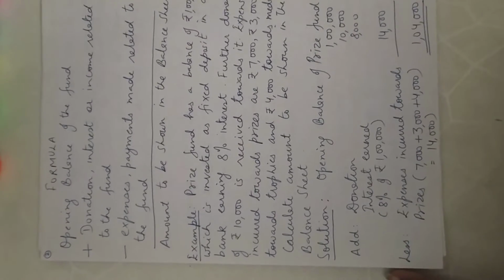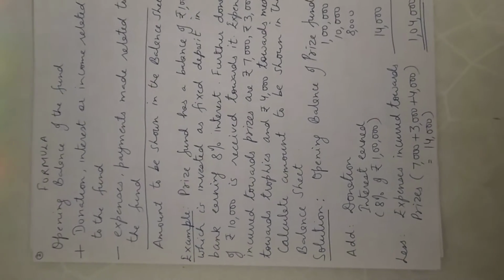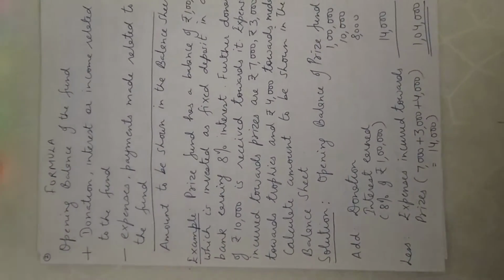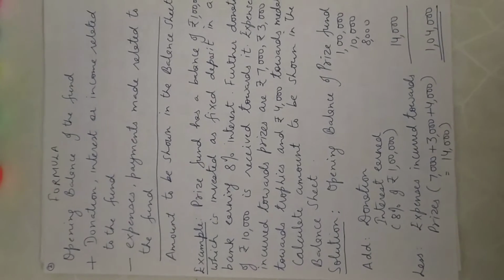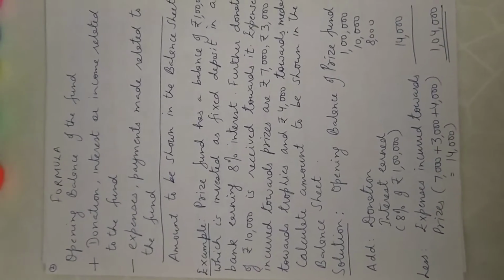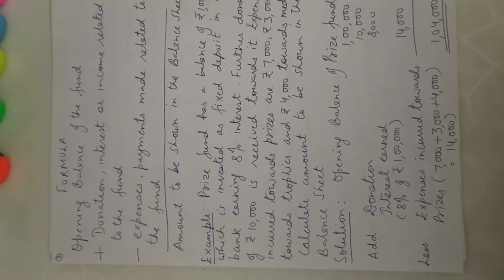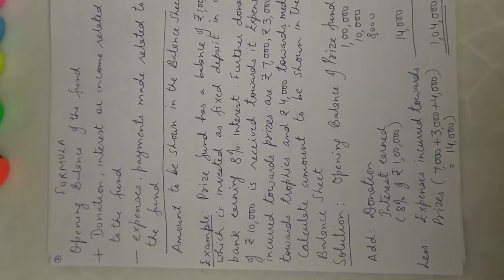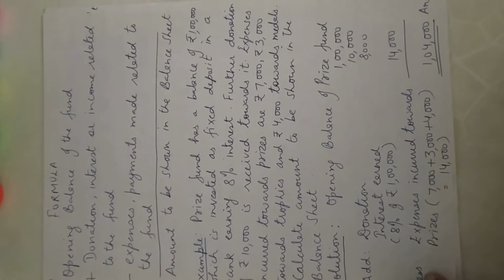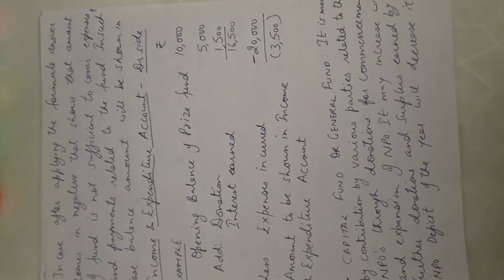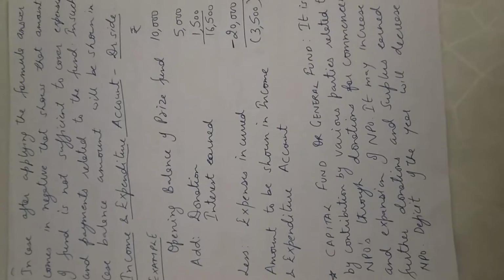After adding these two things, we will deduct expenses incurred by the NPO on prizes, trophies, and medals. After deducting these expenses, the amount left with the NPO will be 1,04,000. This will be the balance in prize fund which NPO will use in future. This is the way how NPOs will record their fund-based items in their financial statements.